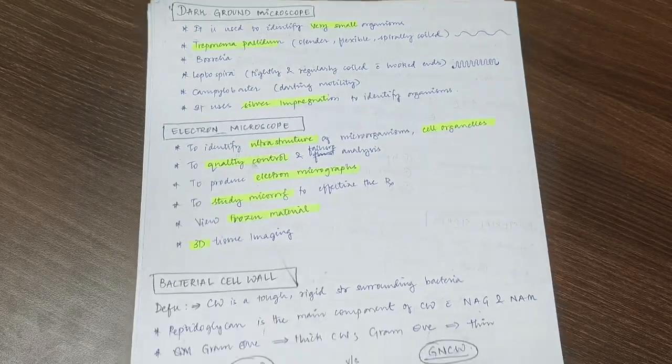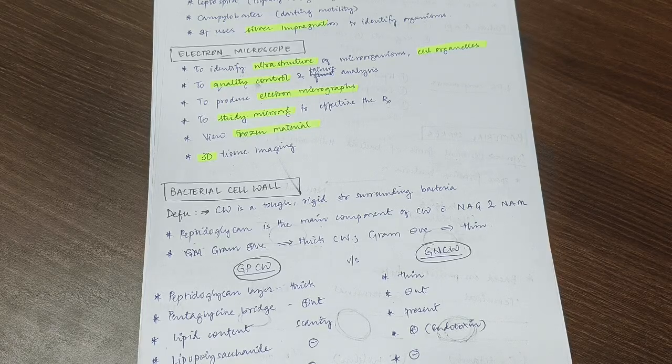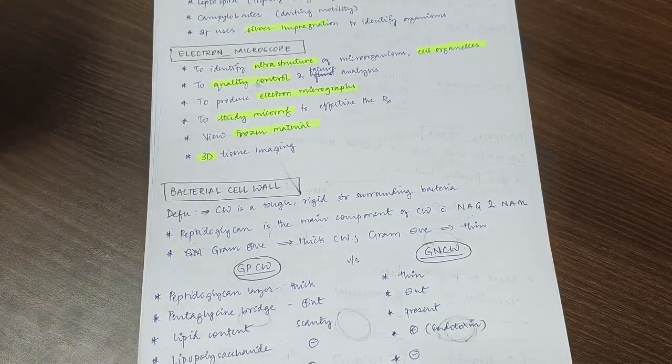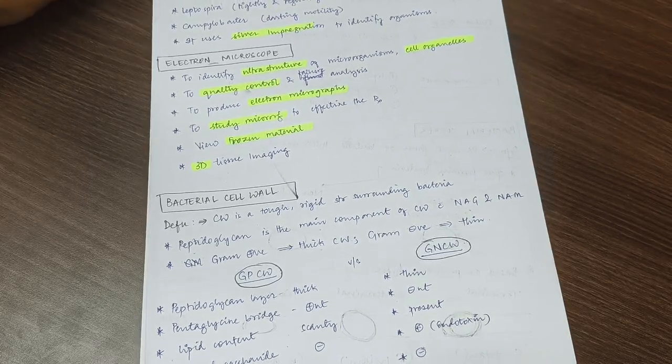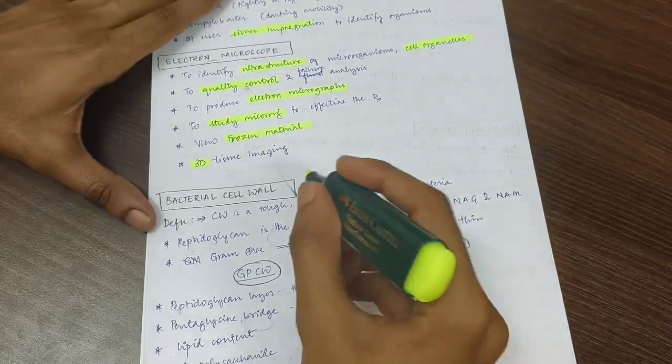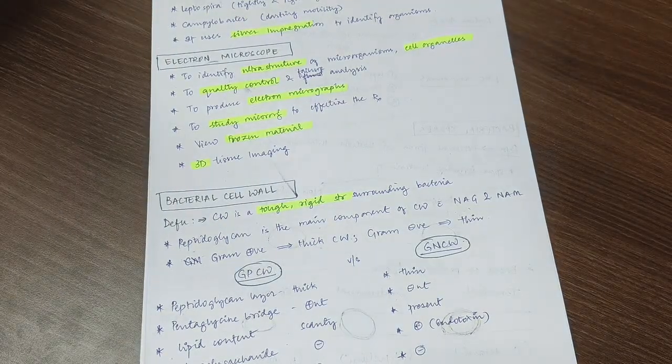Next, coming to the bacterial cell wall. This is a 5 marker. Please concentrate. It is very important as a part of university exams. Cell wall of the bacteria. So what is the cell wall basically? Cell wall is a tough rigid structure. Remember this. It is a tough rigid structure which surrounds the bacteria.